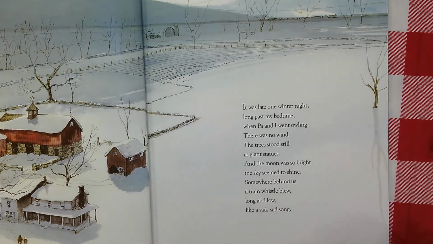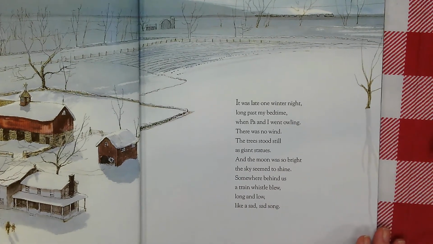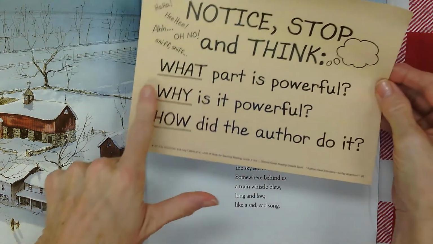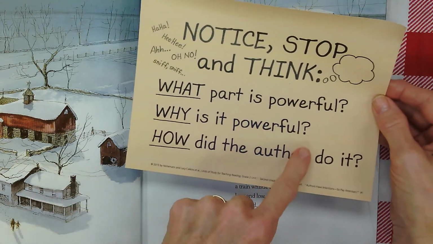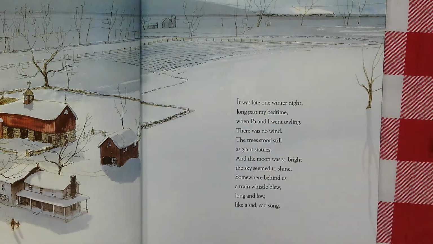And so now, let's look at page 1. Think about this page as I read it. Do you think it's powerful? What is powerful on this page? Why do you think it's powerful? And how did the author make this amazing, powerful moment?